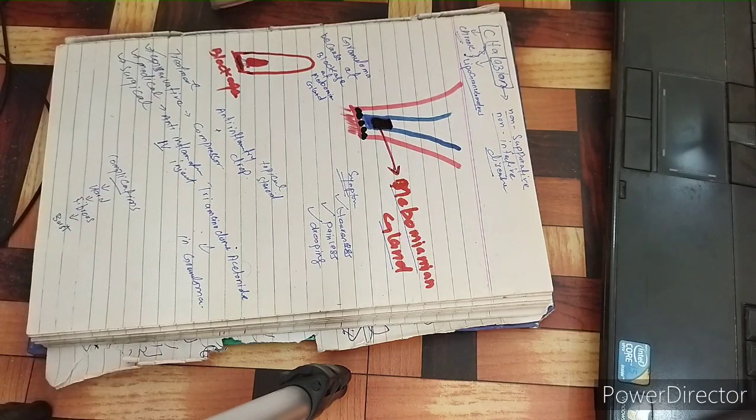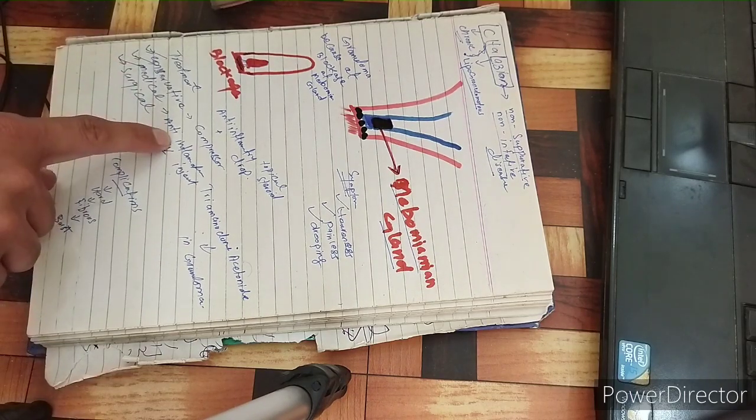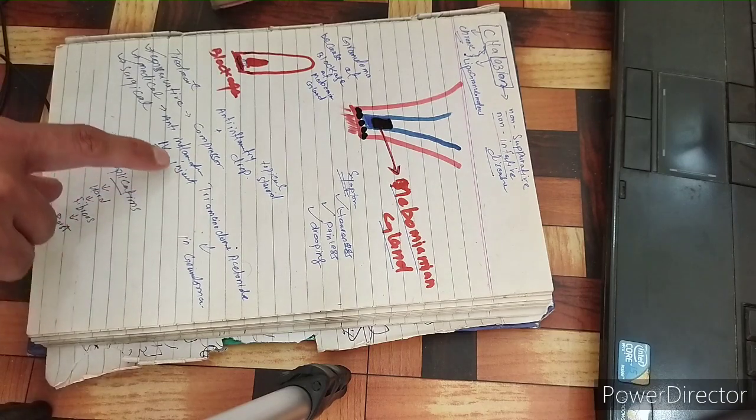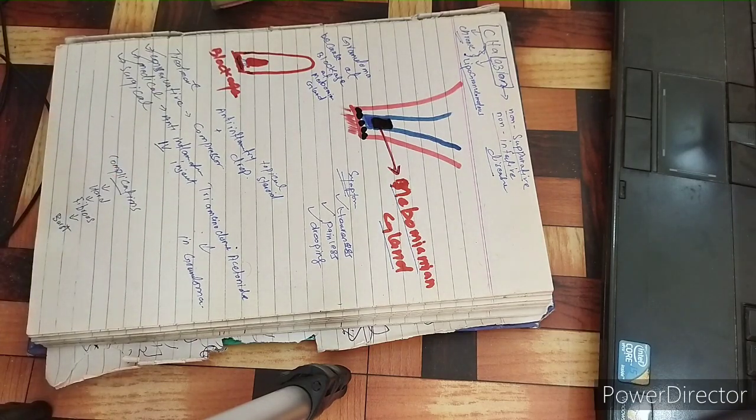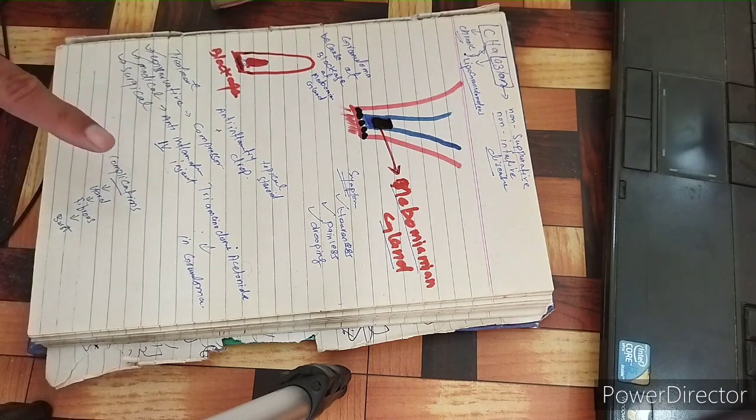If it does not resolve with this, we provide anti-inflammatory injections, you can say triamcinolone acetonide. If it does not resolve again, then the final treatment is surgery. We will evert the lid, do surgery and remove this nodule.